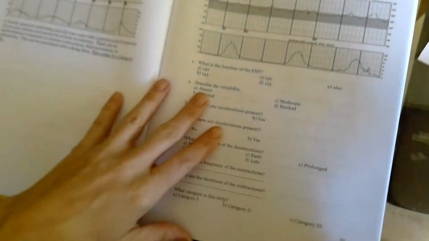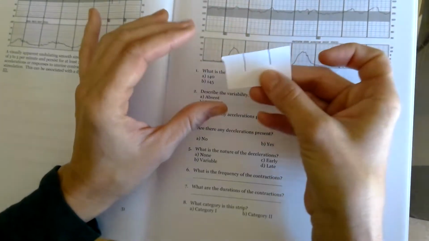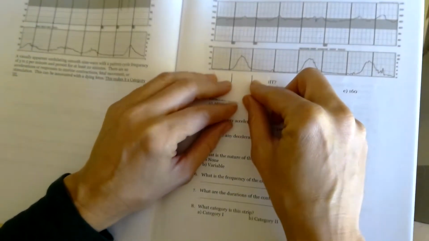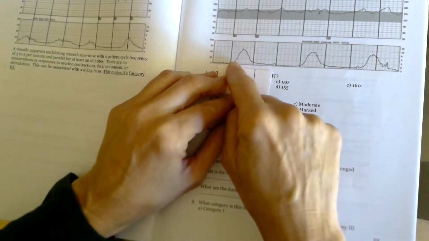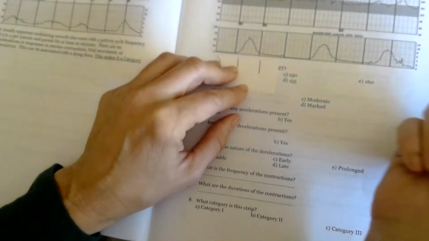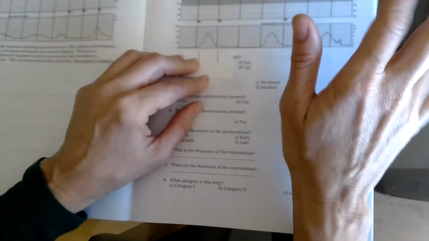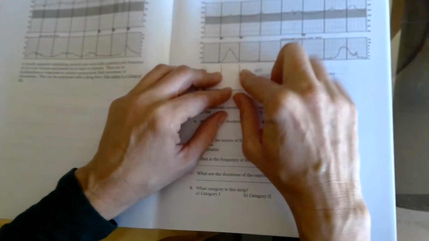So let's go over those real quick. So strip 1, I just like the contractions on strip 1. We know here this is 60 seconds. So to get duration, remember with duration, it's the start of a contraction to the end of the same contraction. It's in seconds, and we're always rounding it by the tens. So contractions can be 30, 40, 50, 60 seconds long.